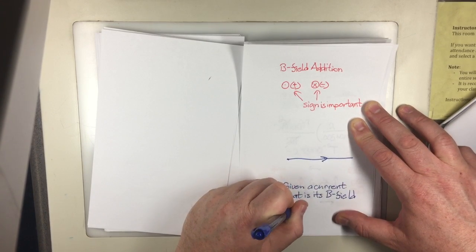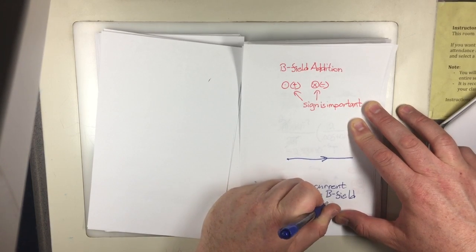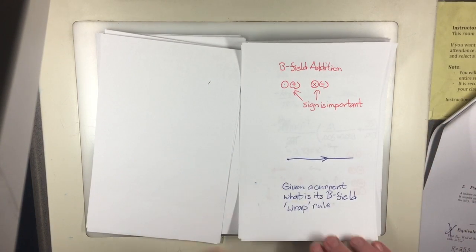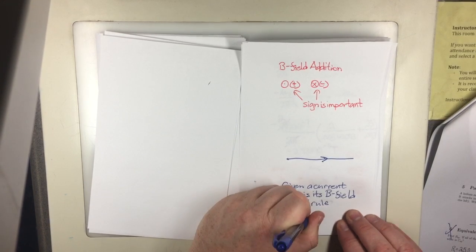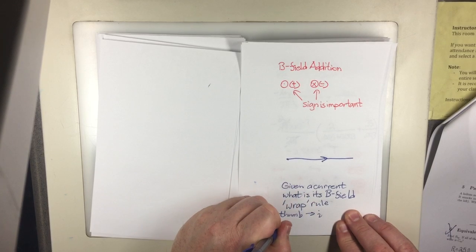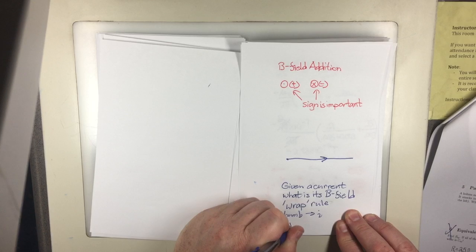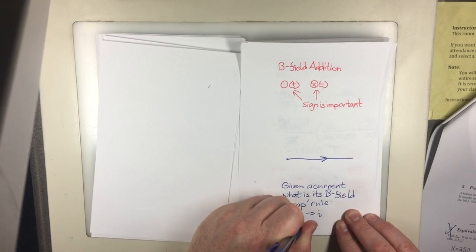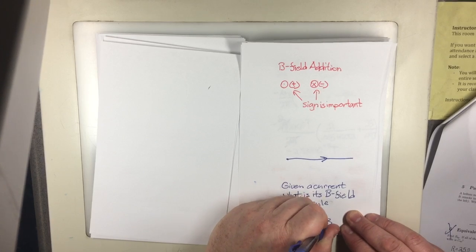You use the wrap rule to determine signs. That's where thumb is I and finger wrap is B.